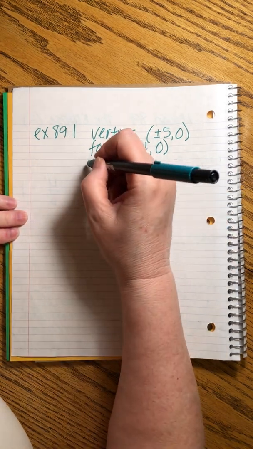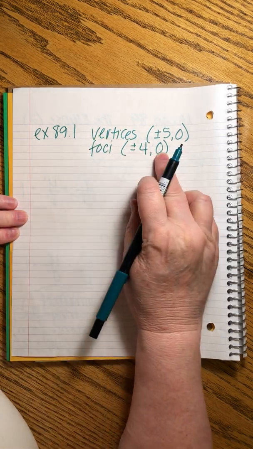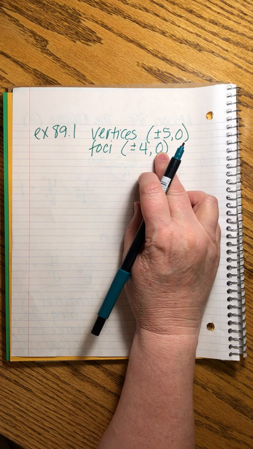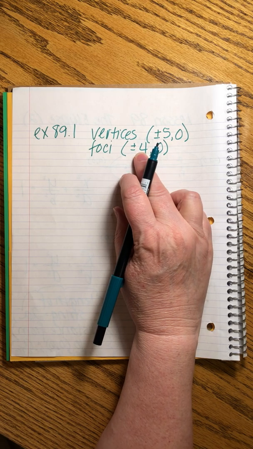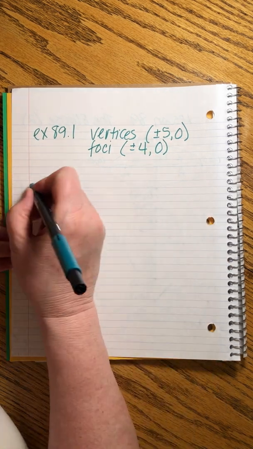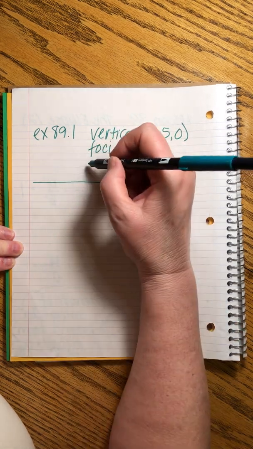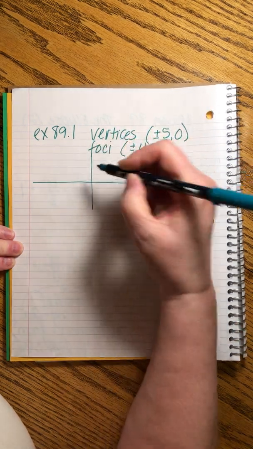Okay, so I know just by looking at this and thinking for a second, this means they're on the x-axis, right? It means that my ellipse is oriented this way.